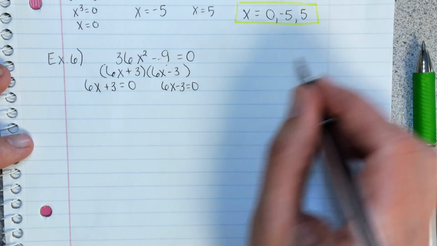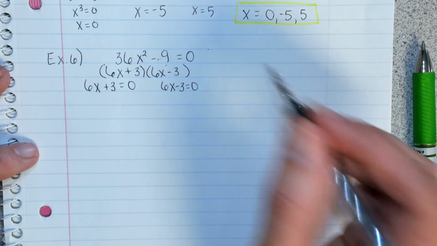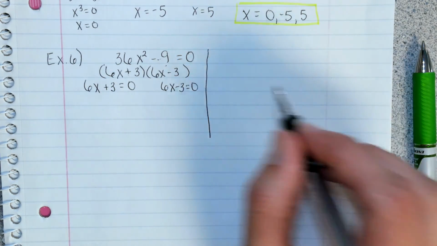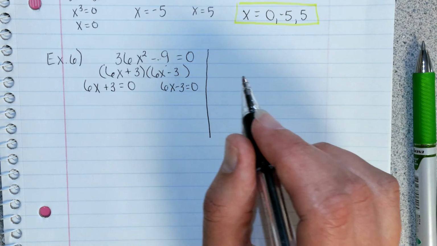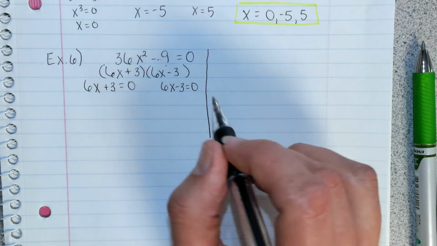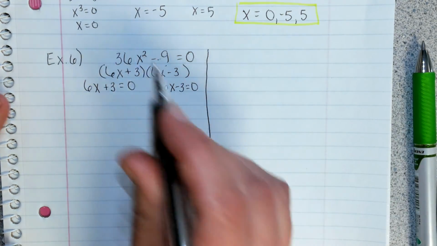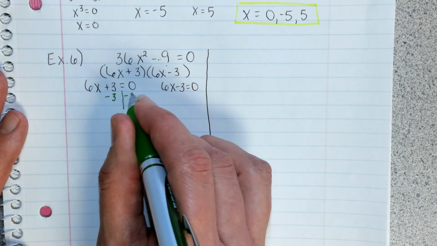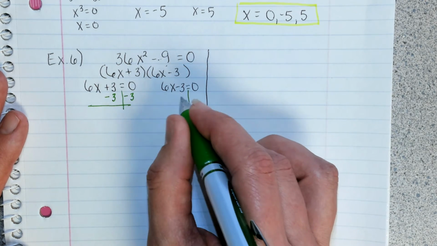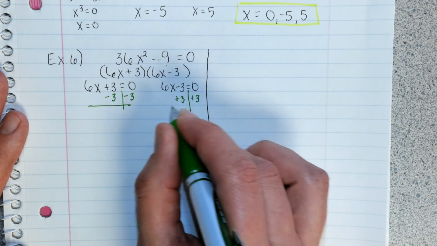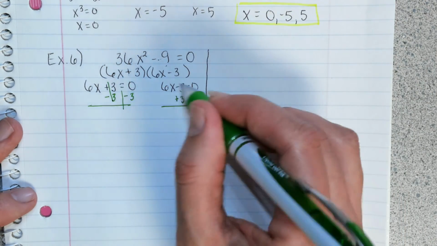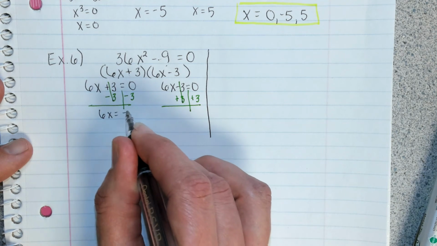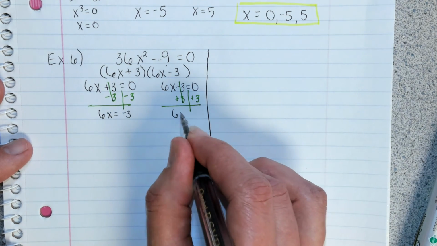I'm trying to leave room here because I want to redo this problem for you. You can do it below it, but I'm leaving some room so I can show you side by side another way in case you end up doing it the other way. So from here, subtract 3 from each side. Over here, add 3 to each side. The 3's cancel out. We have 6x equals negative 3. And on this side, you have 6x equals 3.